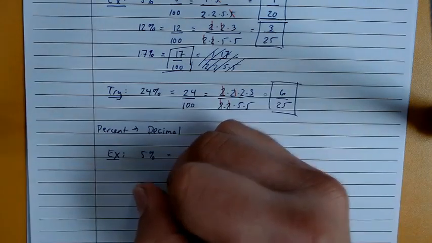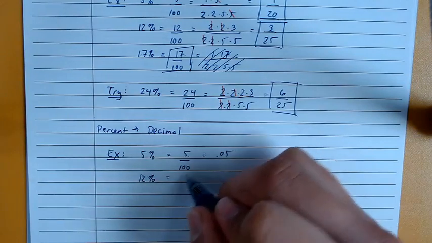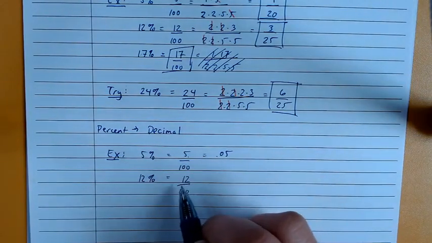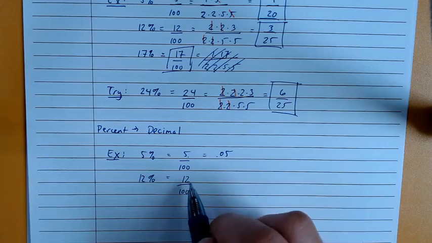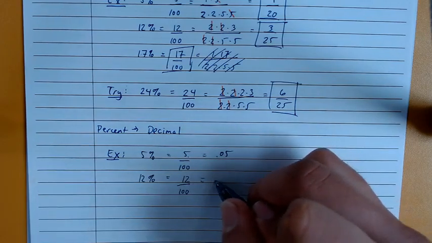If I have 12%, that's going to be 12 over 100. And again, you don't have to write that. If you just remember that's what it means, then you'll be able to say, oh, well then all I have to do is move my decimal over 2 spaces, which gives me 0.12.